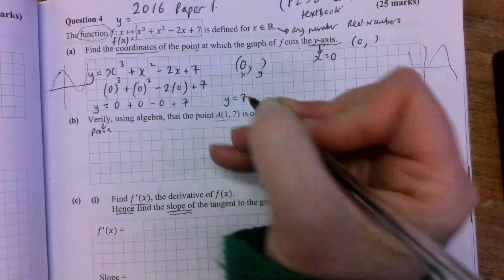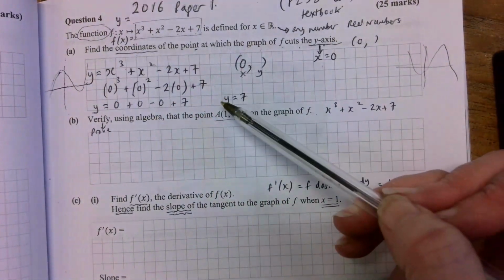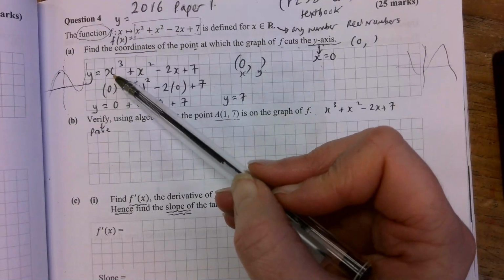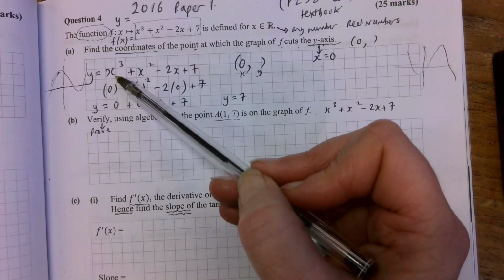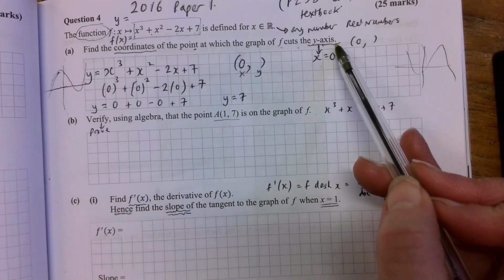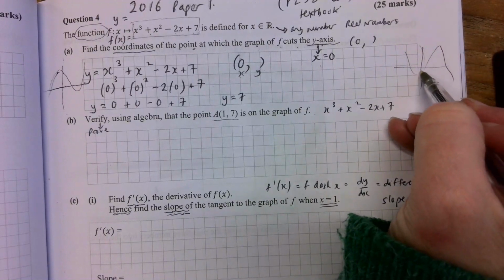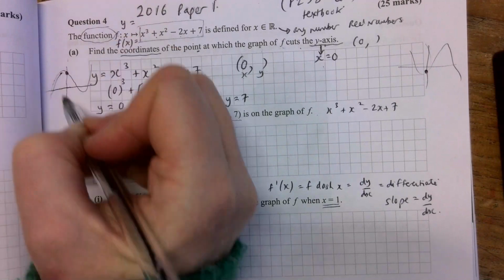Why do you do 0 though? Sorry. Why do I do 0? Good question. Okay, so I do 0 because I'm putting something in for x. Why did I choose 0 for x? I chose 0 for x because it tells me it's where it cuts the y-axis. I'm looking for this point here, or maybe it's this point here, but it's where the curve cuts the y-axis.